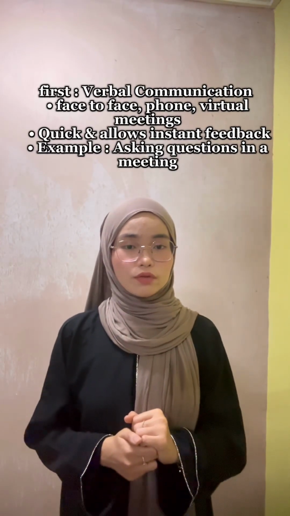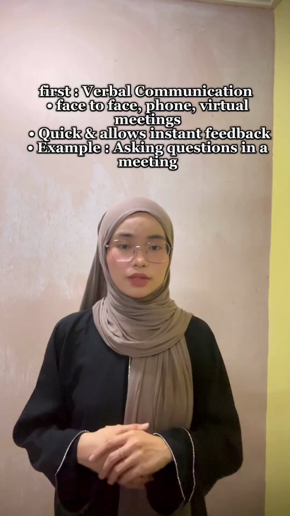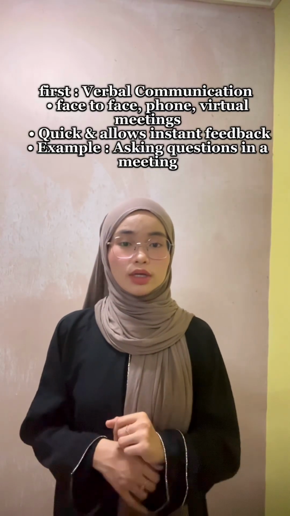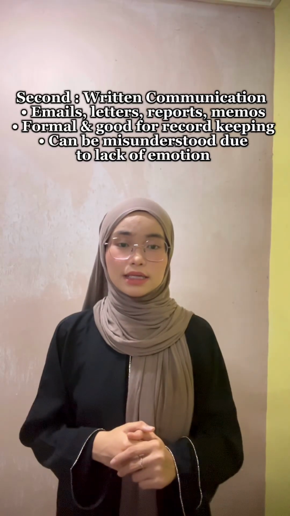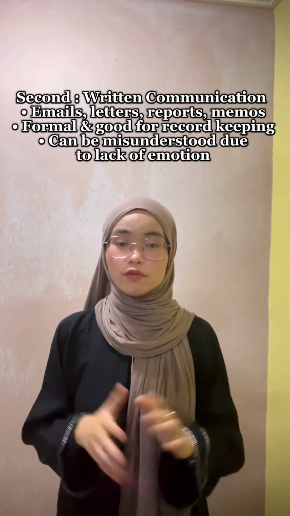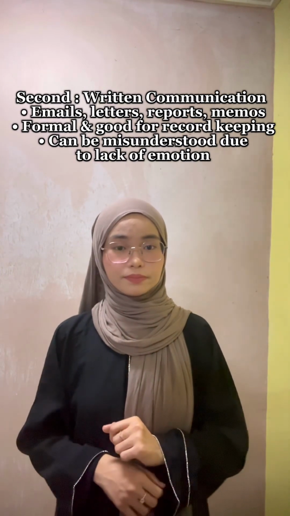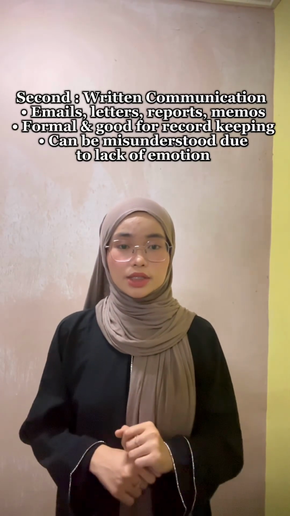In an organization, communication takes many forms. We can categorize them into three main types. First, verbal communication. This includes face-to-face conversation, phone calls, or virtual meetings. It is fast and allows immediate feedback. For example, during team meetings, staff can ask questions directly to their managers. Second, written communication. These include emails, letters, reports, and memos. Written communication is more formal and helps to record information.